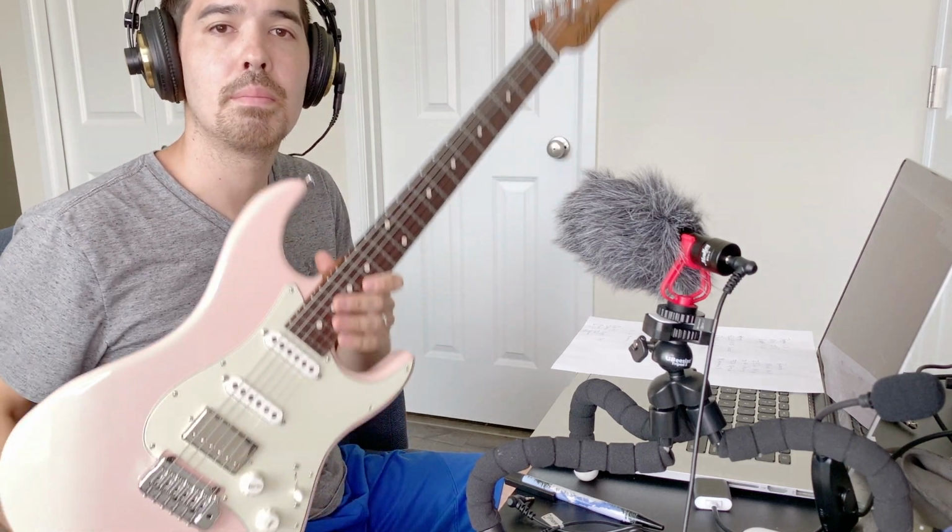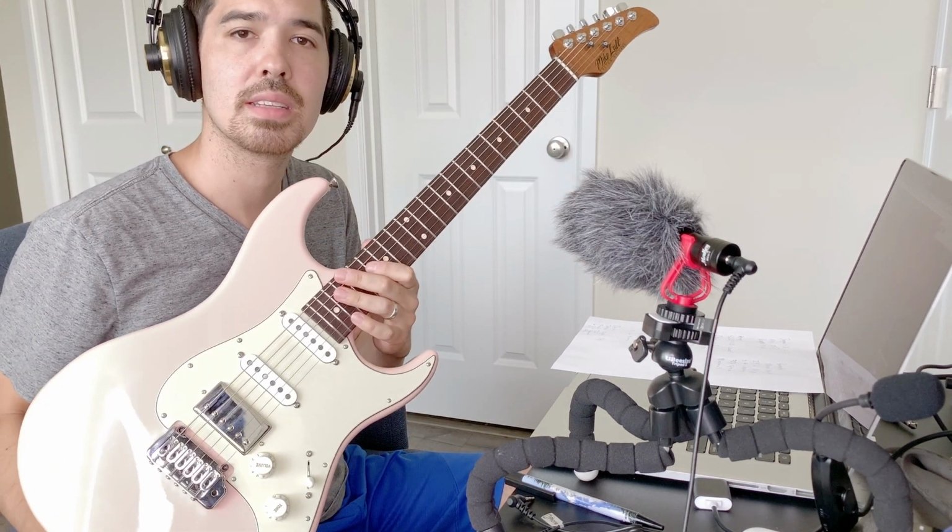So we're going to take a look at FM3 Edit, and I'm going to take you through my whole signal chain. But today I am using my Mike Lowell. This is my SX in Shell Pink. These are Lollar Blondes, so pretty low output.